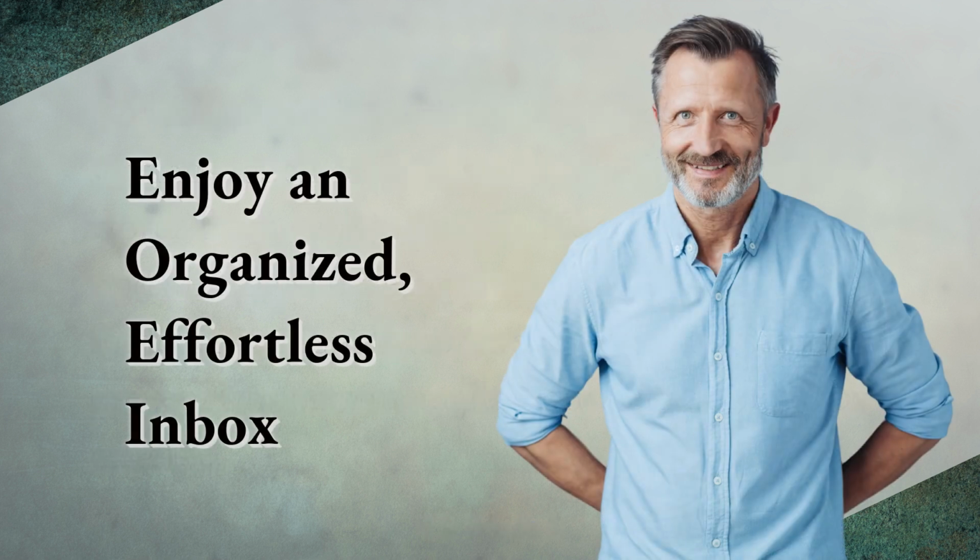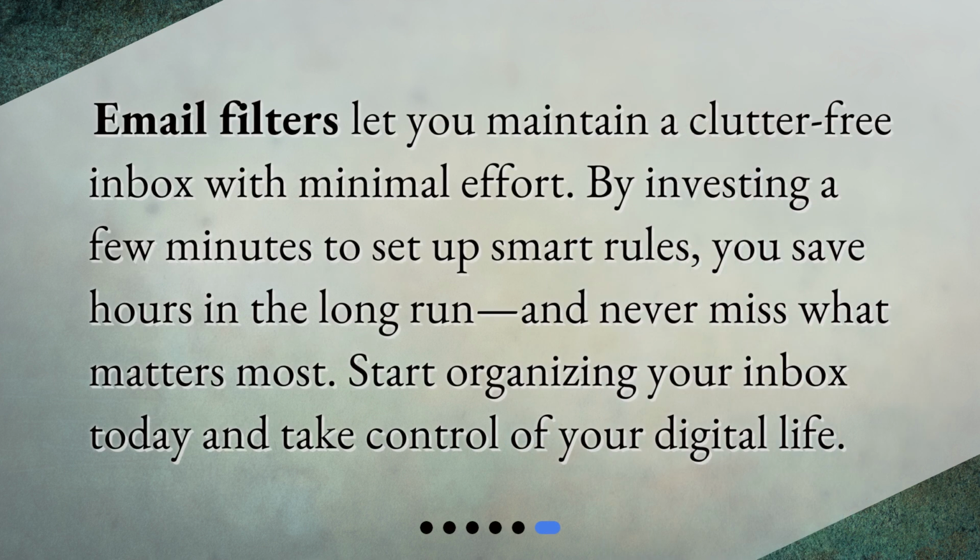Enjoy an organized, effortless inbox. Email filters let you maintain a clutter-free inbox with minimal effort. By investing a few minutes to set up smart rules, you save hours in the long run and never miss what matters most. Start organizing your inbox today and take control of your digital life.